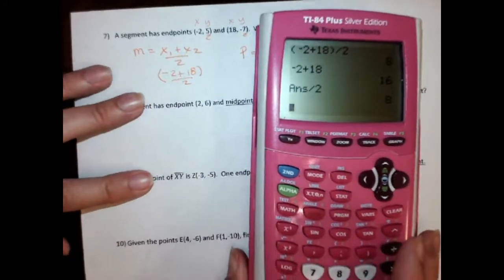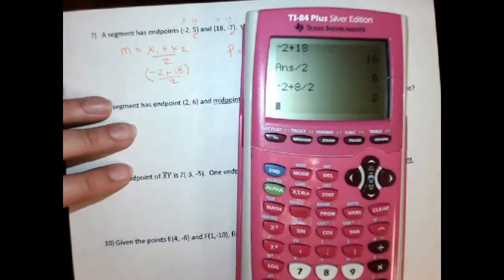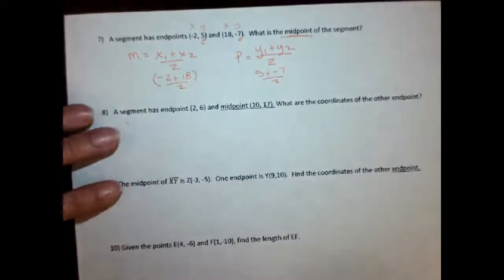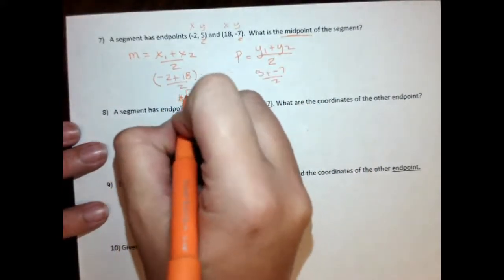If you put it in without the parentheses and try to type the whole thing in, like this, look, it gives us the wrong answer because it's just dividing one part there. So we just got 16 here. We just got 8 here after we did all that on the calculator.